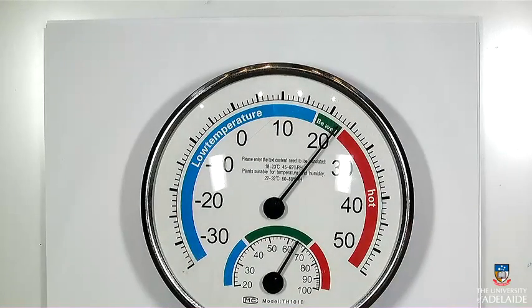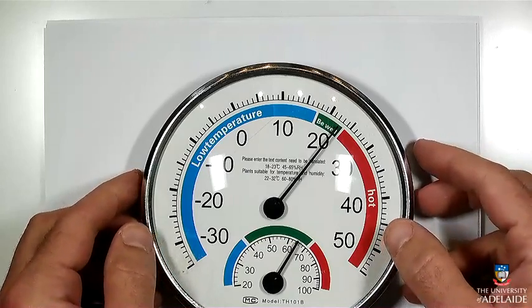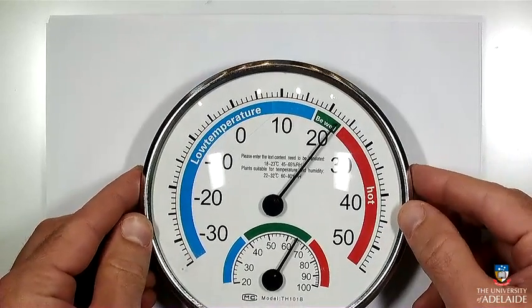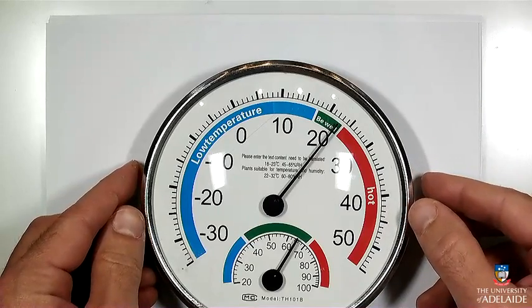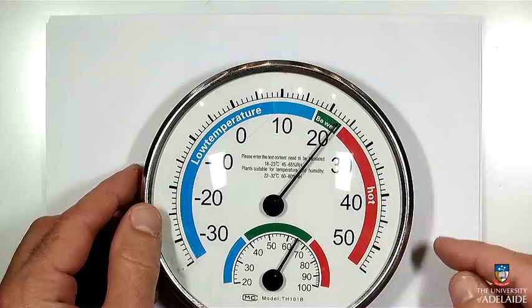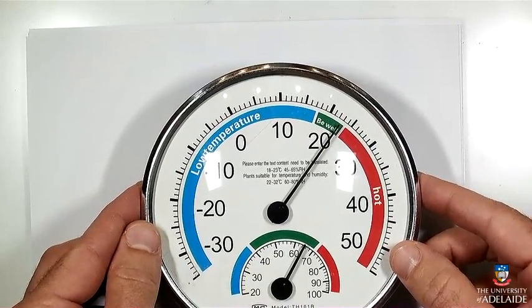But just to convince you that this is quite a cool thing, I got some stuff with me today. This dial is actually a thermometer. It tells me the temperature of the lecture theatre, which is apparently 22. You can see that there. It's apparently 22 and about 65% humidity in here at the moment. Or maybe it's slightly warmer, maybe it's 23.